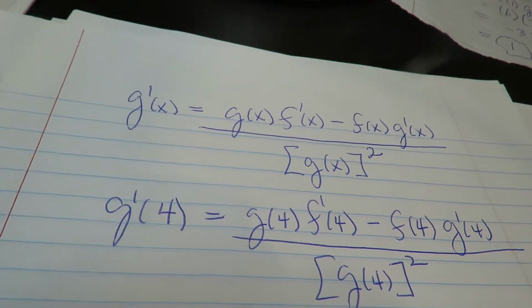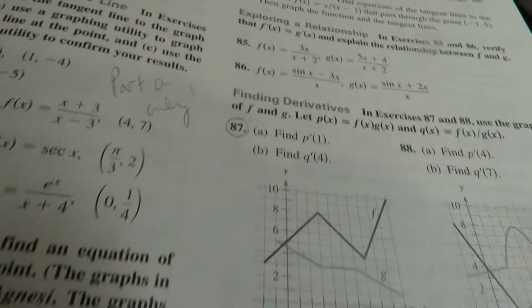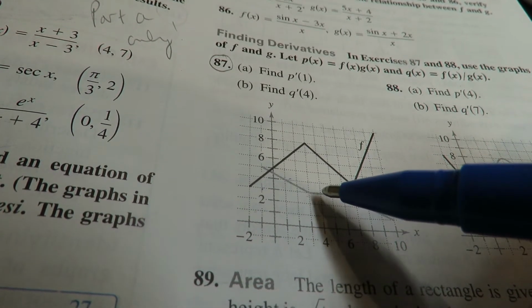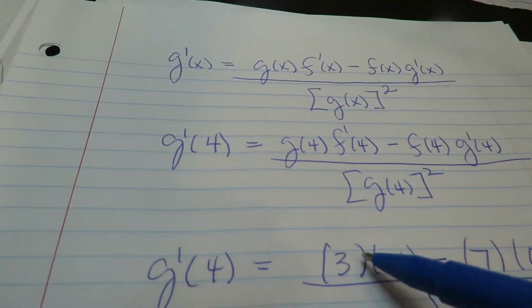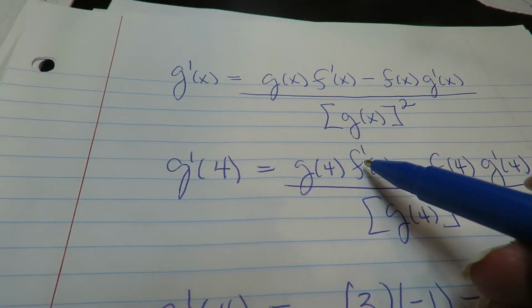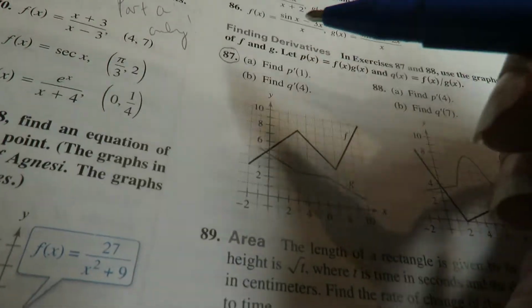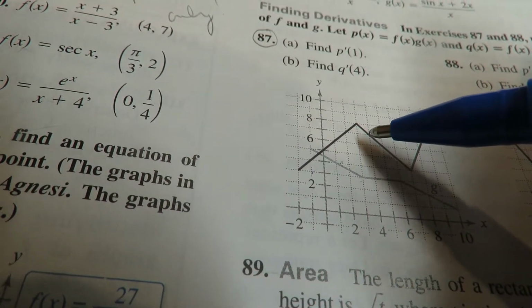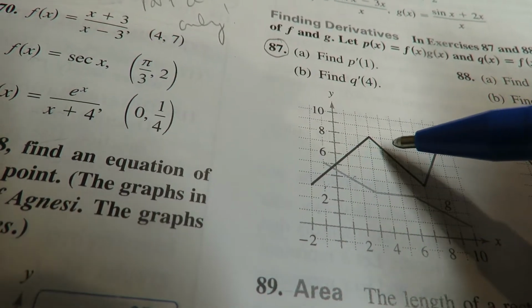All right, so let's go through this part now. For g, you're going to go to the g function when x is 4, what's the height? So the g function, when x is 4, the height is 3. You put that in there. Now, you need to find the slope when x is 4 on the f function. So first of all, go for when x is 4 on the f function. You're going to go here. You need the slope of this line. When x is 4, so you hit here. So this is the slope of this guy.